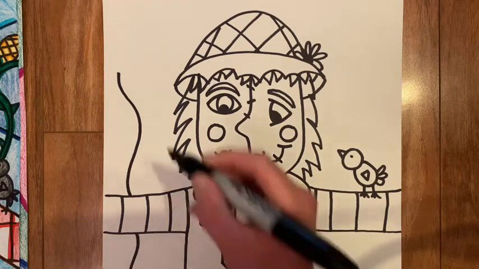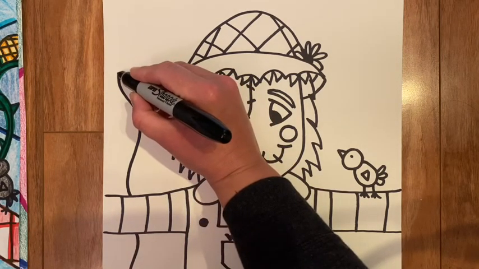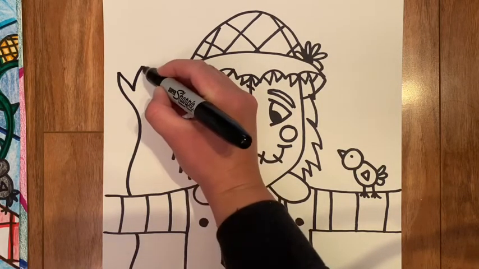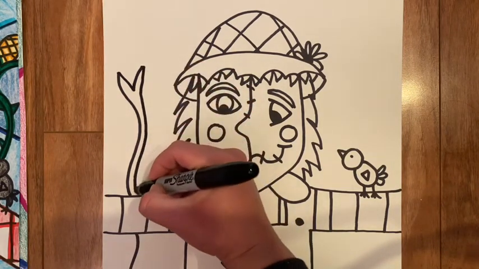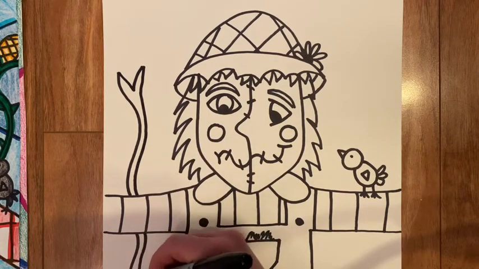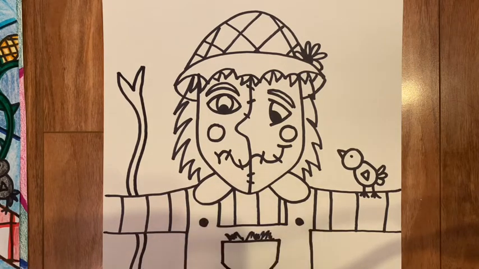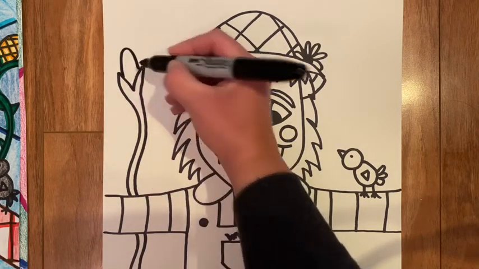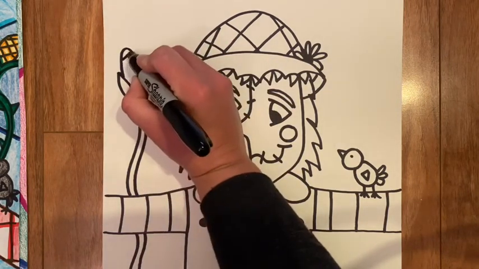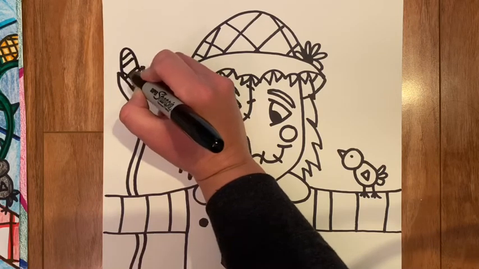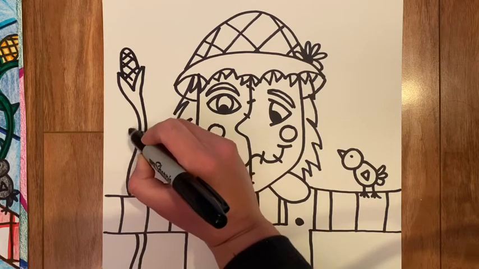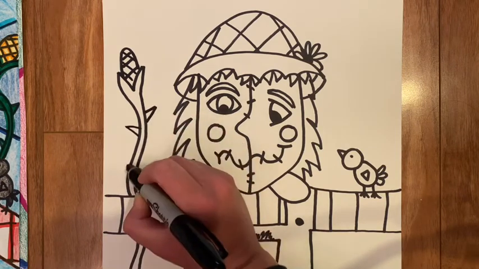I'm going to take where I stopped and turn that into a V, and then curve back down to the bottom of the page. This is the start of the corn stalk. I can add the corn by going up top and making a curved line, and then adding crisscross details so it looks more like the corn kernels. To add the green leaves to the stalk, I simply make little triangles.